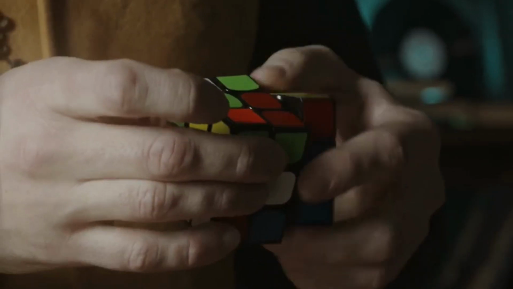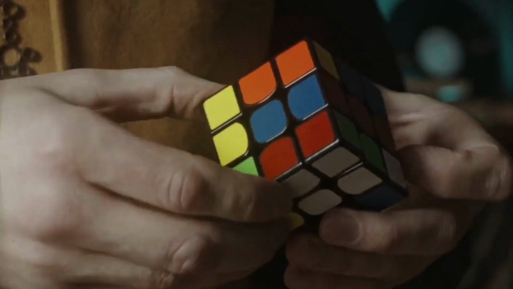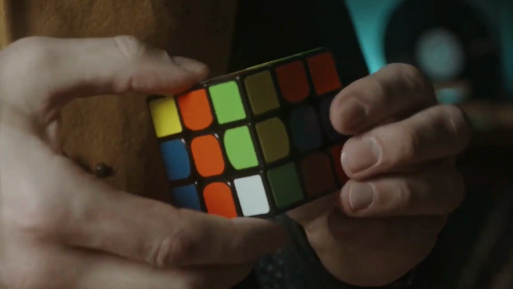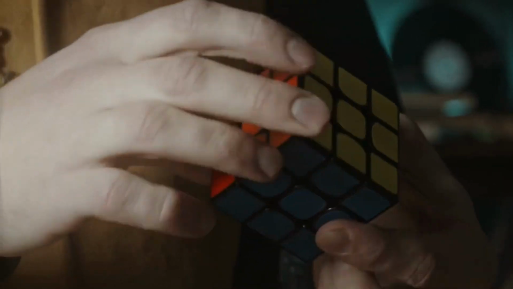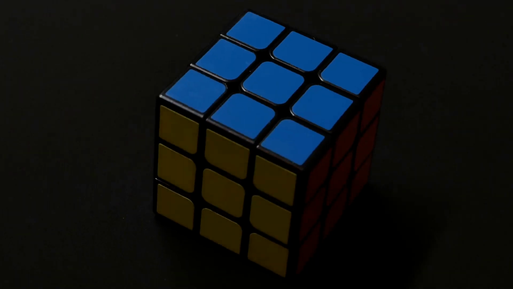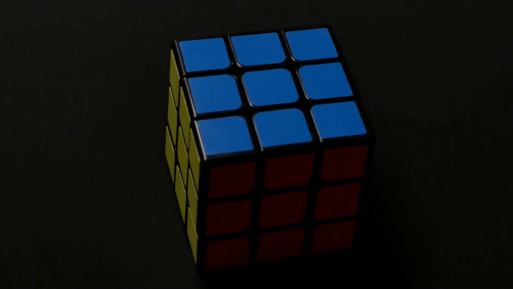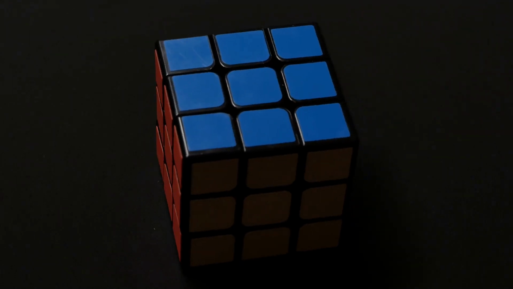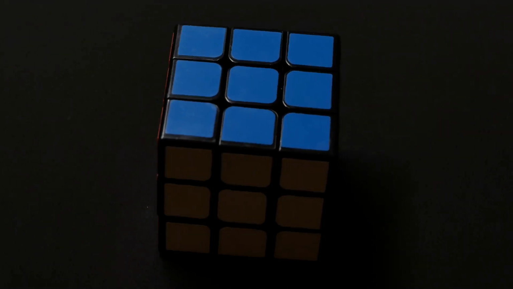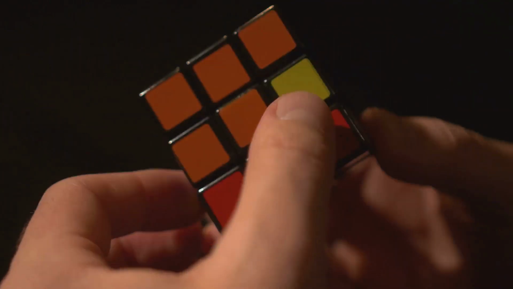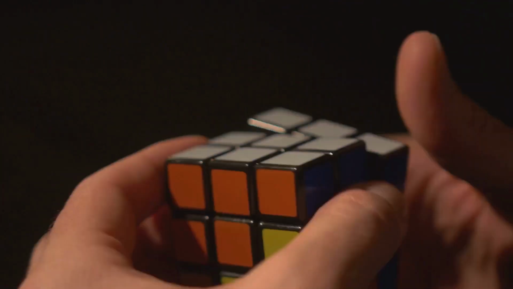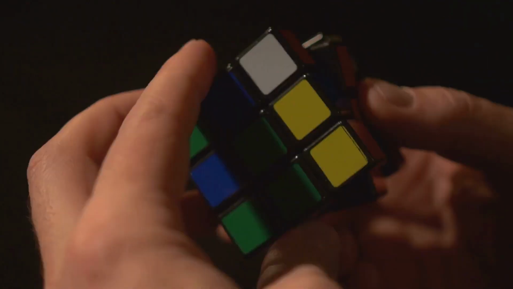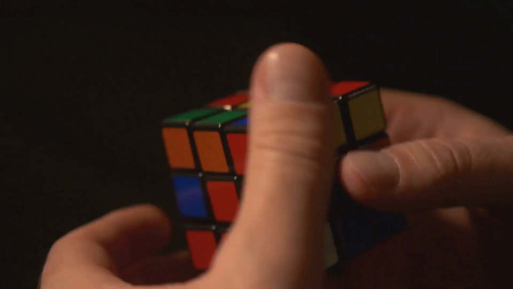Now let's talk about how we're going to communicate with our cube. Understanding the language of the Rubik's Cube is essential for solving it efficiently. Just like any language, the Rubik's Cube has its own notation system. This system helps us describe the movements and rotations needed to solve the puzzle. Don't let this intimidate you. It's quite simple. Once you get the hang of it, you'll find it as easy as reading a book.